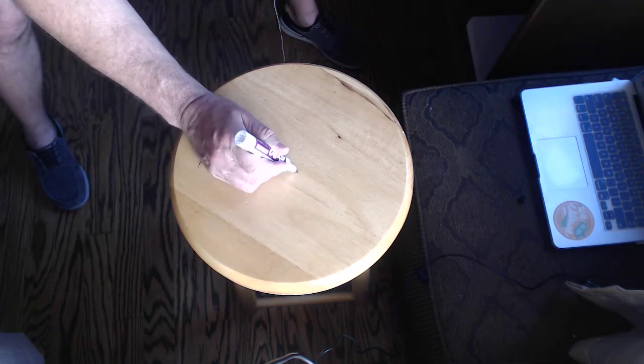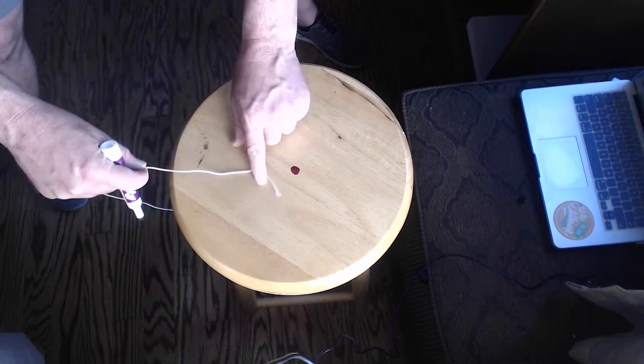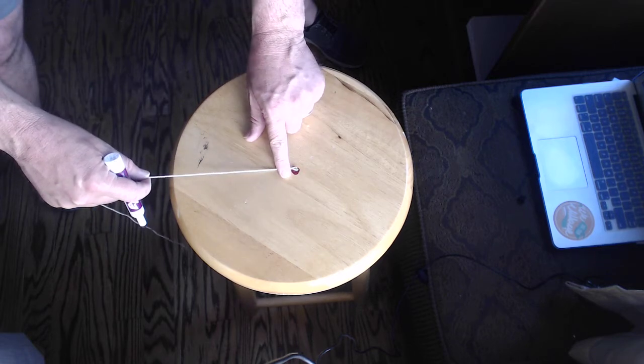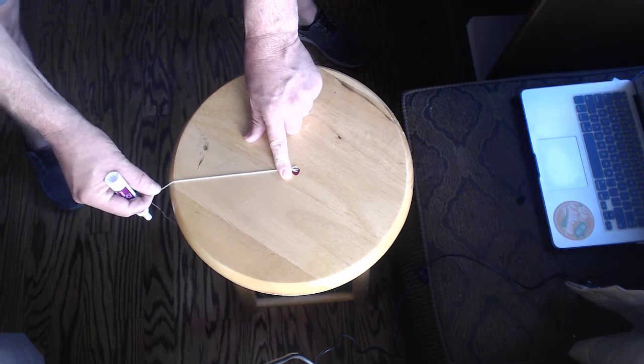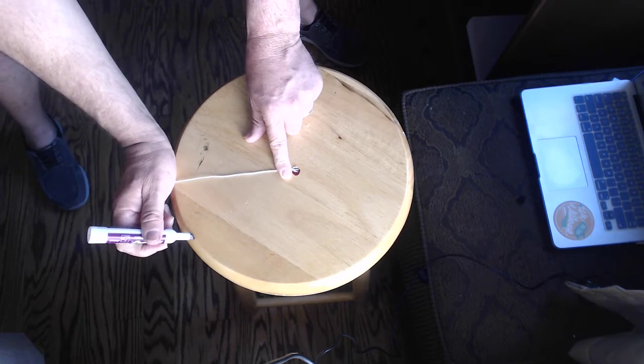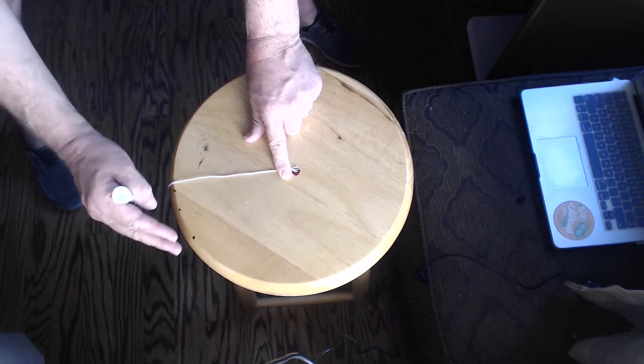Identify the center of your circle. Yeah, pretty good. Grab your string and identify the radius of your circle. Now the radius is the distance from the center to the edge. Now for me, I'm going to be focused on this edge of this thing. It's beveled here a little bit.